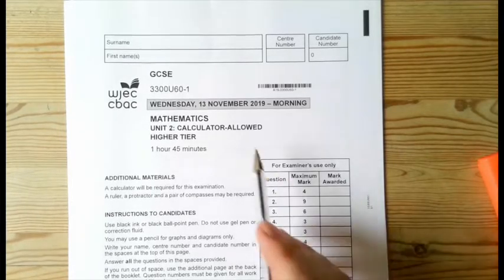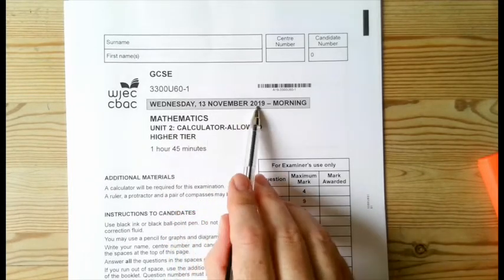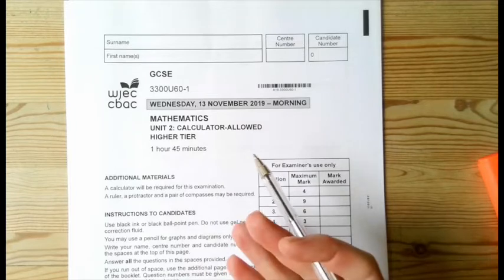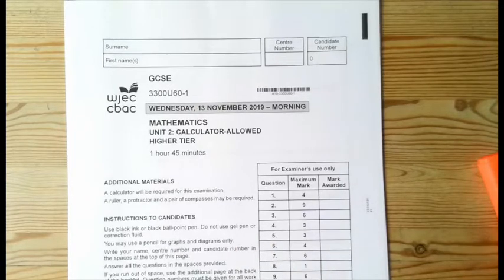This is Mr. Ashton going through the Mathematics Unit 2 Calculator Allowed higher tier paper from November 2019. Now, I have done the intermediate paper already, so if you look at the link below, there's a chance to go and see the first 9 questions. I'm going to jump straight into the first question that was higher tier only, okay?